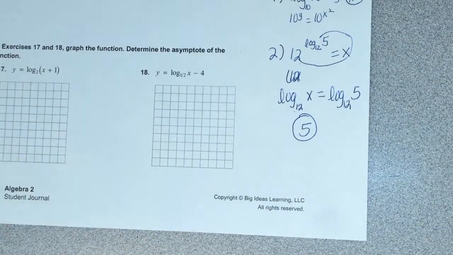All right? Those are probably the hardest types, those last few that we did. All right, so this is a very important assignment.